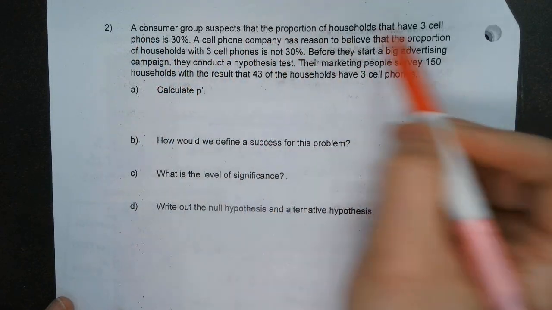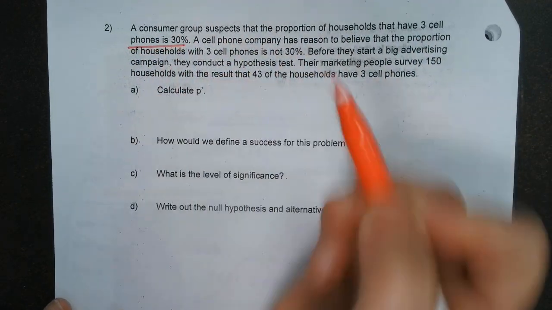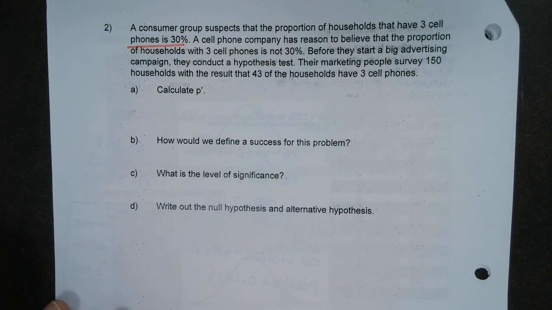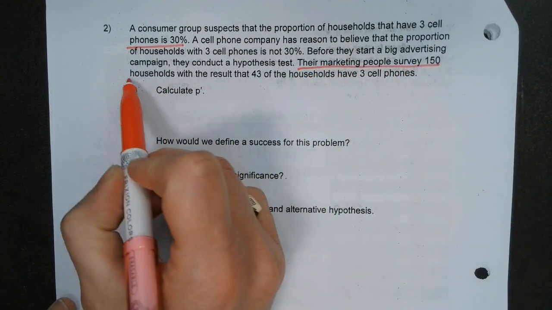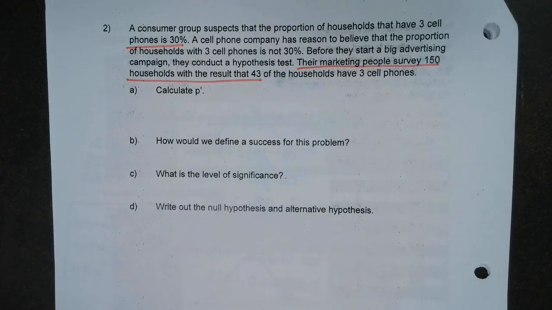So the consumer group suspects this. This is going to be our population proportion, our assumed population proportion, and this is our sample data here. One thing we can do is this asks us to do a few things before we even get to the null and alternative hypothesis.